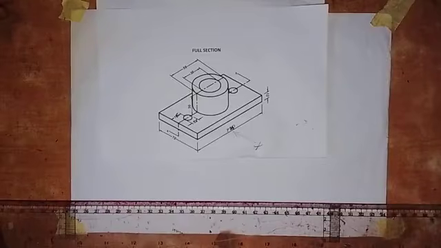Here we are going to be working on a topic in technical drawing, and that topic is sectional views. When we talk about sectional views in technical drawing, we are talking about a drawing that shows the interior details of a component in engineering.